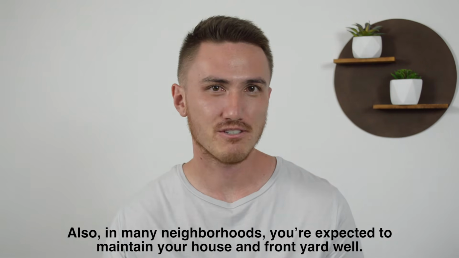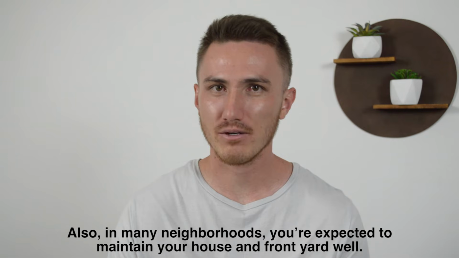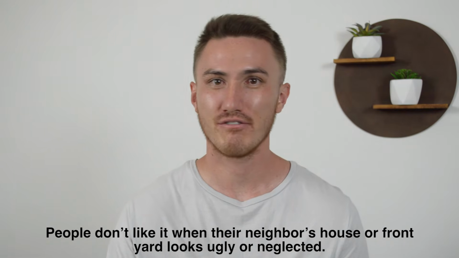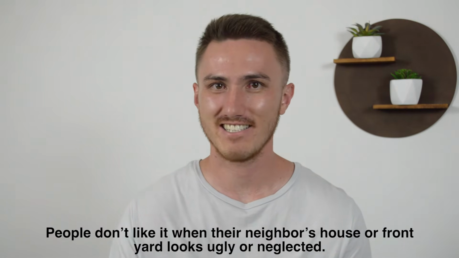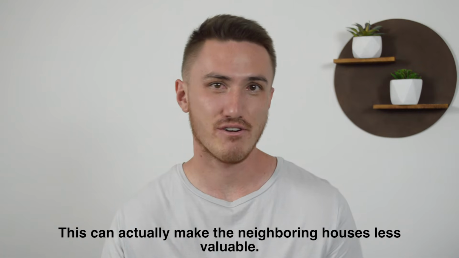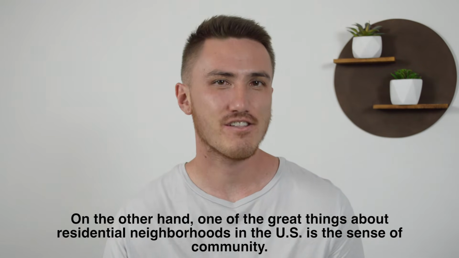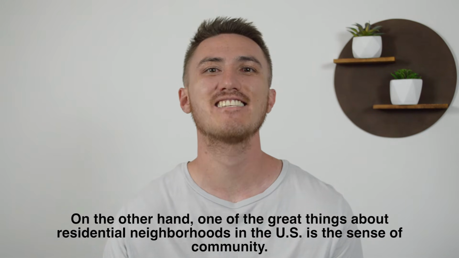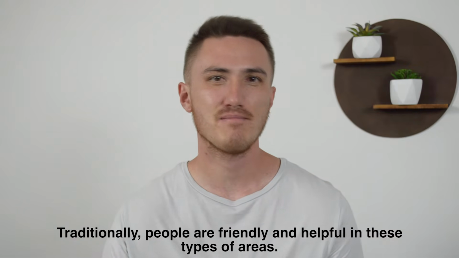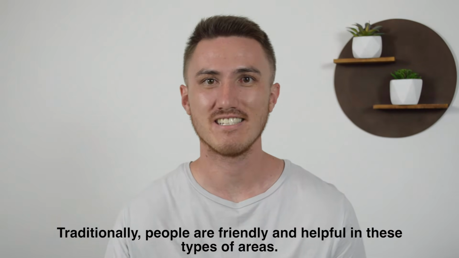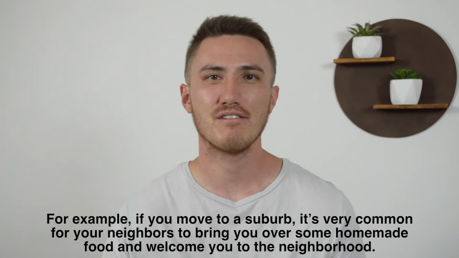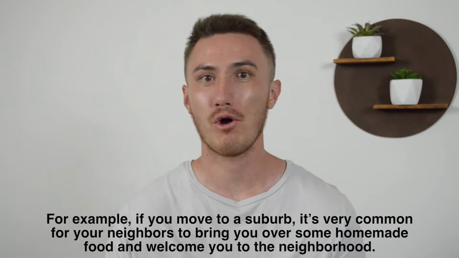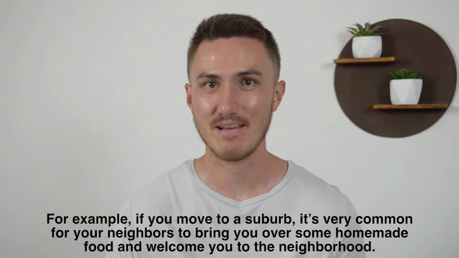Also, in many neighborhoods, you're expected to maintain your house and front yard well. People don't like it when their neighbor's house or front yard looks ugly or neglected. This can actually make the neighboring houses less valuable. On the other hand, one of the great things about residential neighborhoods in the US is the sense of community. Traditionally, people are friendly and helpful in these types of areas. For example, if you move to a suburb, it's very common for your neighbors to bring you over some homemade food and welcome you to the neighborhood.